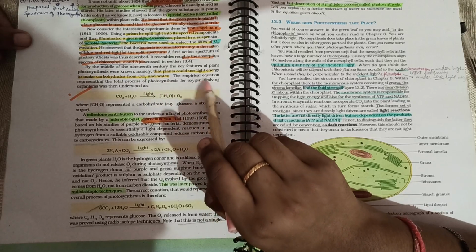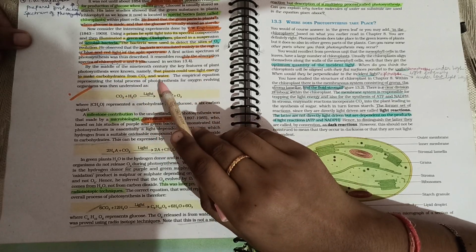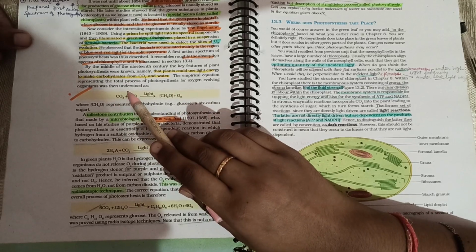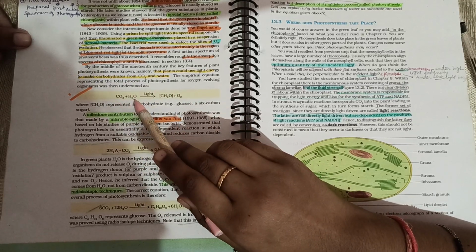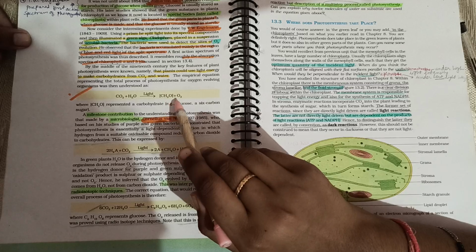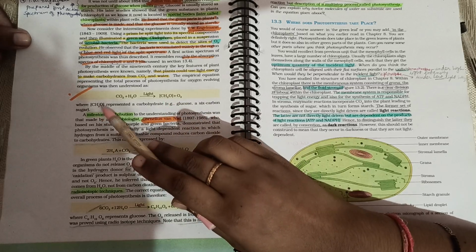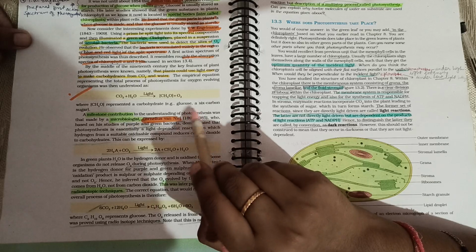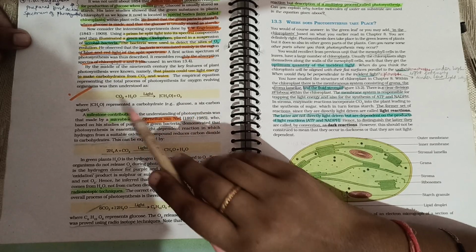The empirical equation representing the total process of photosynthesis for oxygen evolving organisms was then understood as CO2 plus H2O, in light, gives CH2O plus O2, where CH2O represents a carbohydrate, for example, glucose, a 6 carbon sugar.